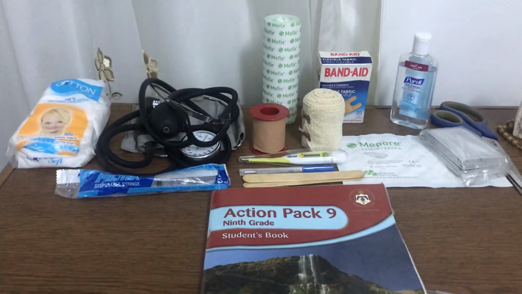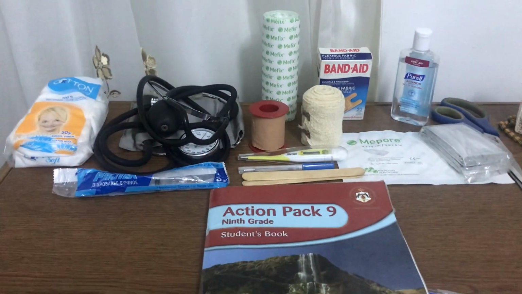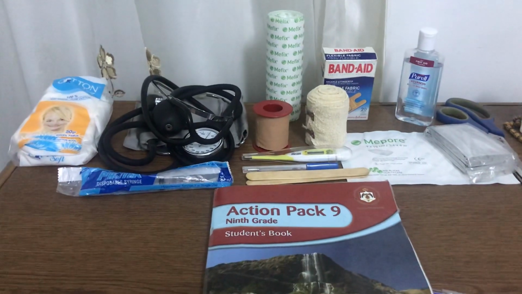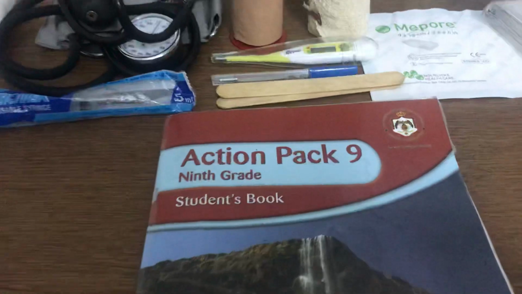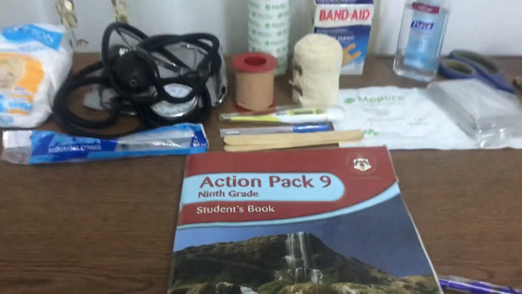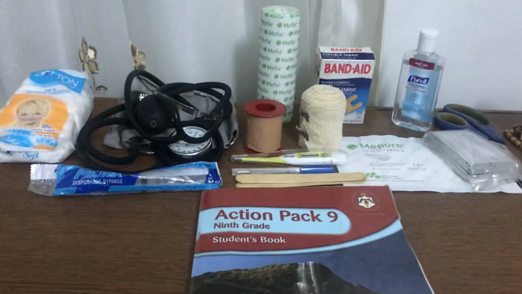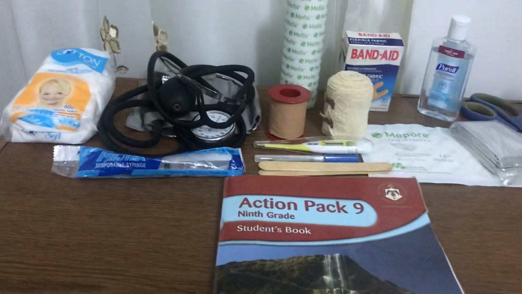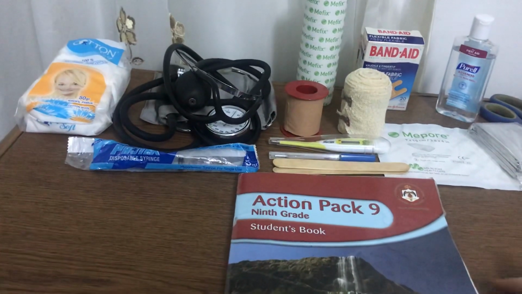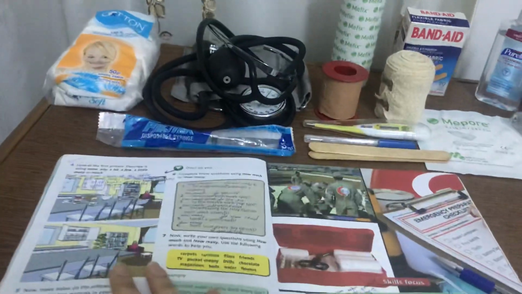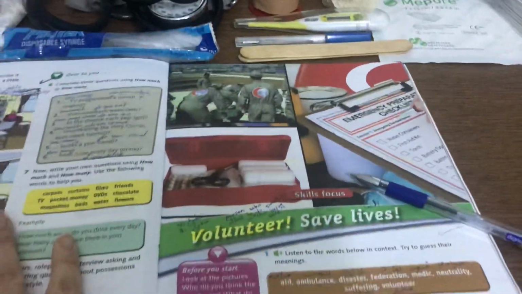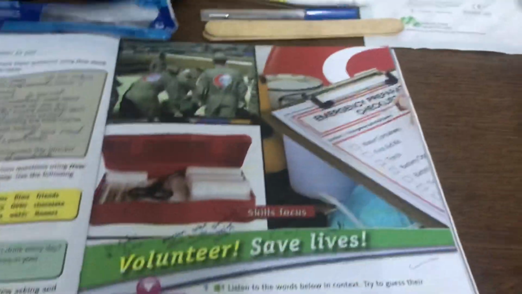Today, we'll have a comprehension lesson, which is the continuation of our module 5 in your action pack book. So, please, everybody, grab your action pack student book and open it to page 53, and let's follow up with me. So page 53.